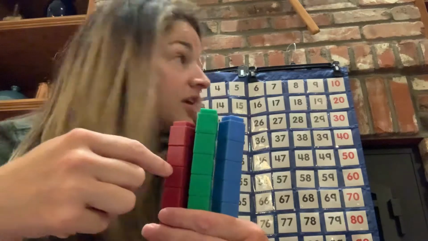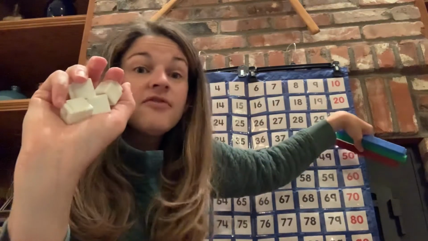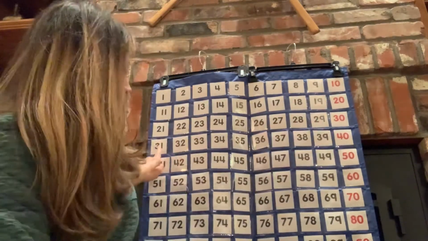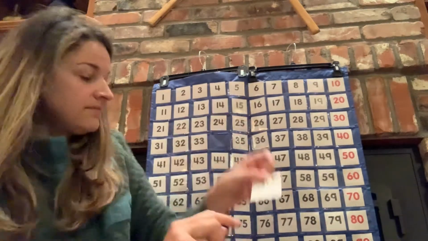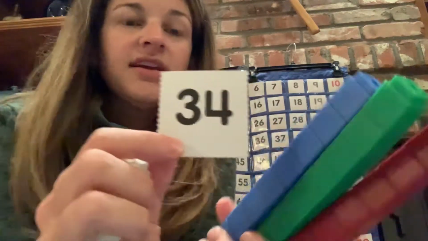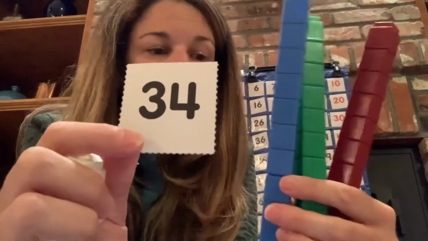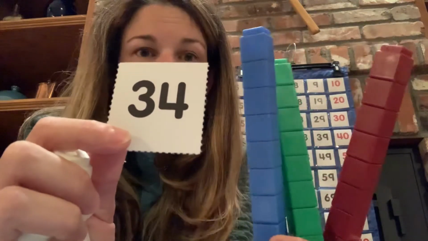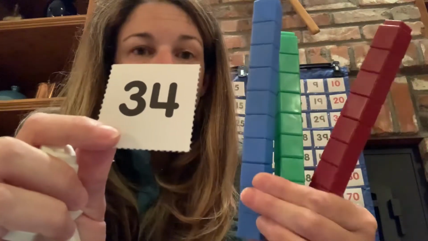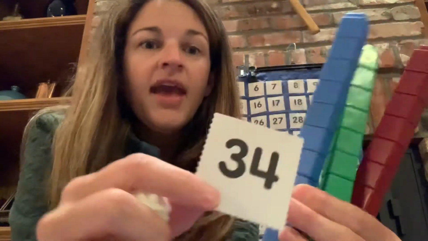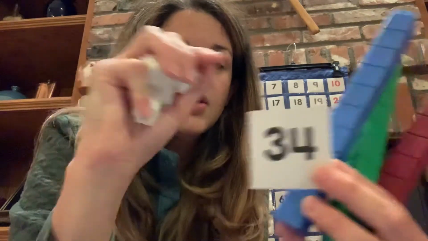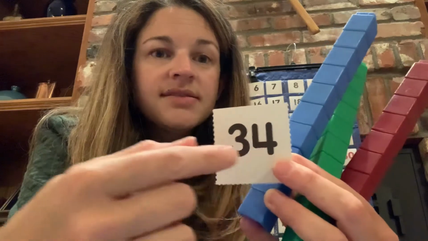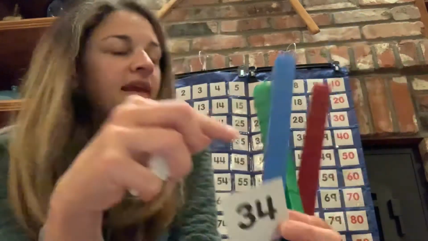So we're gonna get to 30 on our hundreds chart, and we're gonna go up 4 more numbers because I have 4 more ones. So we say 30, 31, 32, 33, 34. Now, if you look at the number 34, the first digit is a 3. That is showing these 3 tens that are inside that number. Inside the number 34 are 3 groups of 10, and then the second digit is a 4, and that's these 4 ones that are right here. So 3 tens and 4 ones, 3 rods and 4 ones, okay?